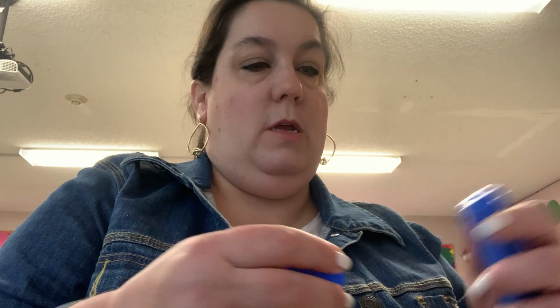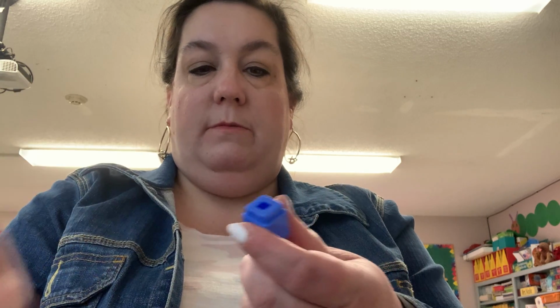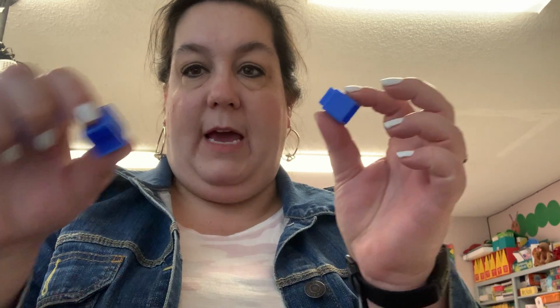All right, guys, so we're doing math, and I'm gonna start like this, and then I'll move it over to the board. I'm gonna show you. So I have 3 cubes in my hands. Can you see that? 1, 2, 3. Okay, 3 cubes in my hands. I'm gonna show you the different ways to make the number 3 by using cubes.